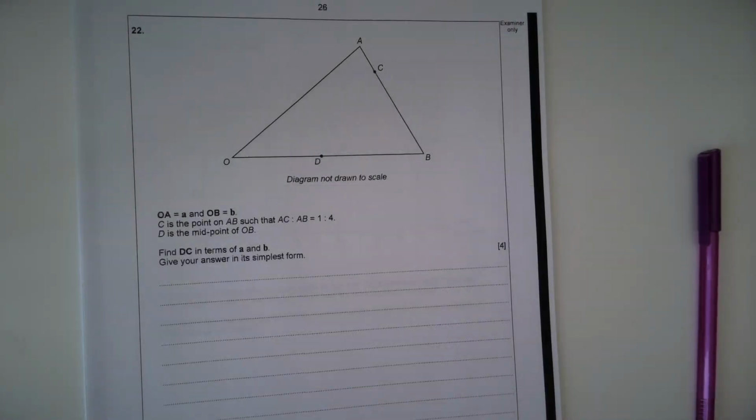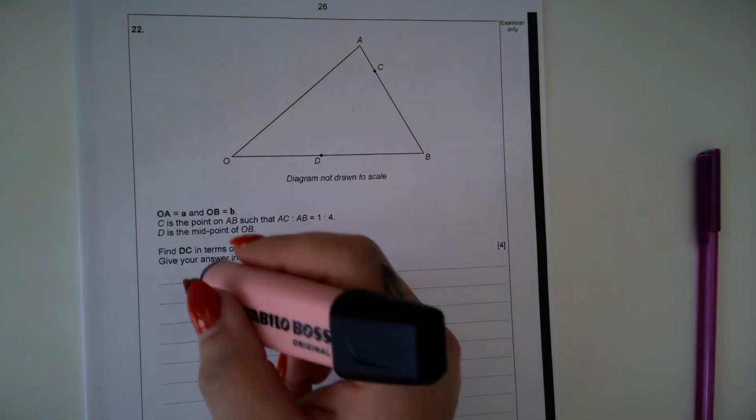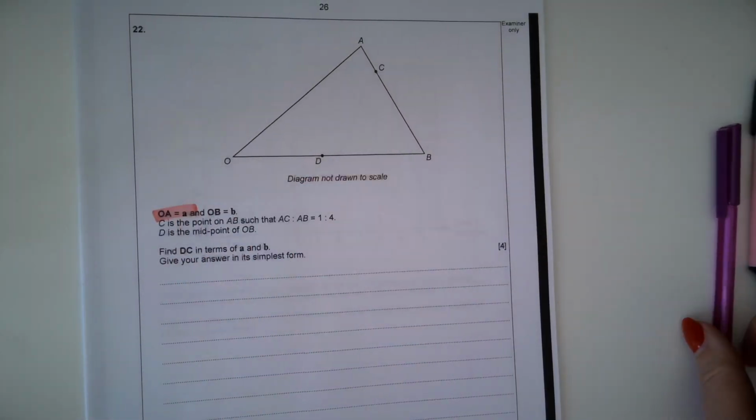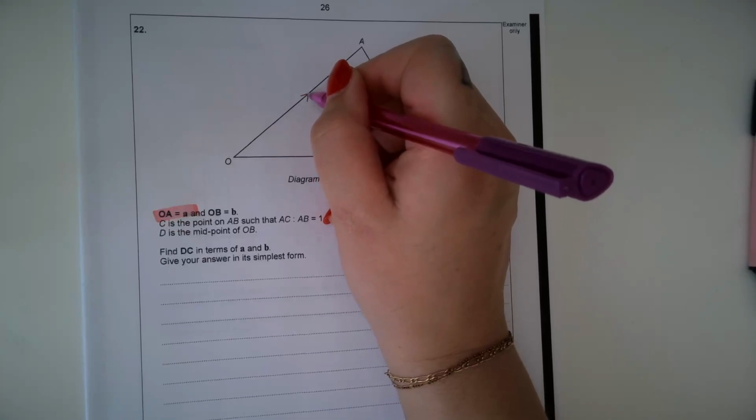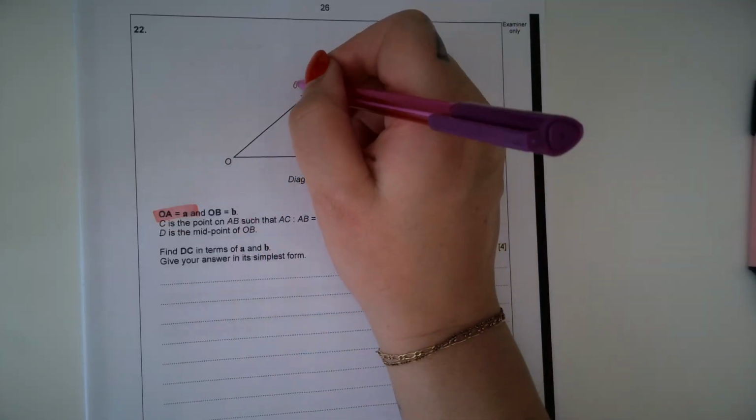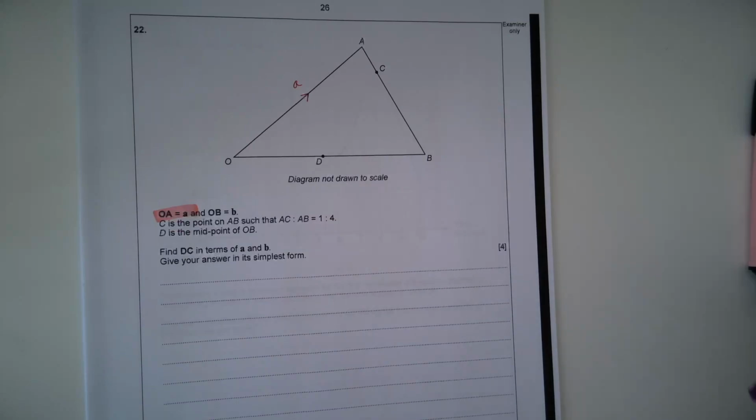Question 22. So we've got a diagram at the top there. It's not drawn to scale, so obviously we need to remember we can't measure anything directly from it. And then we've got some information in the question. So O to A equals A. So this is a vectors question. O to A equals A. So we're travelling in the direction from O to A, and we're going to label that as A.